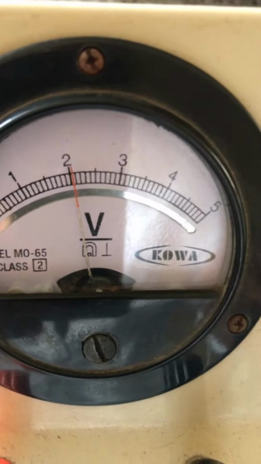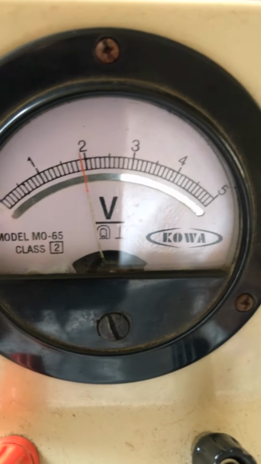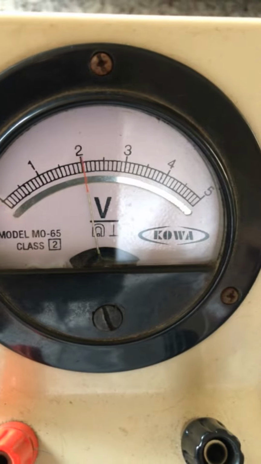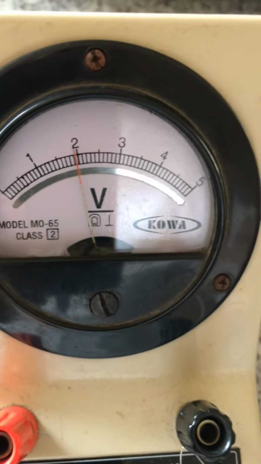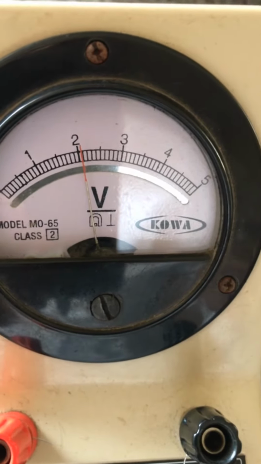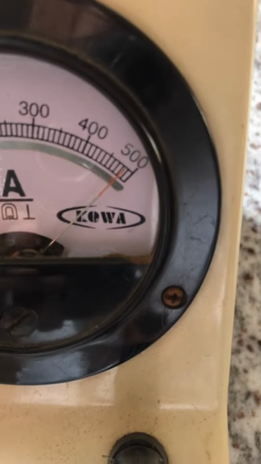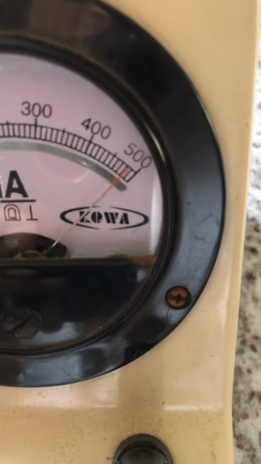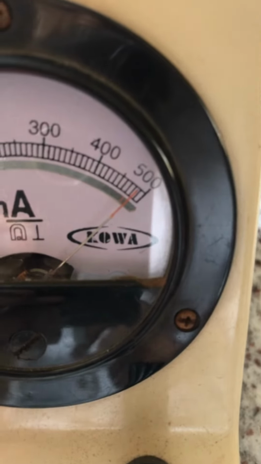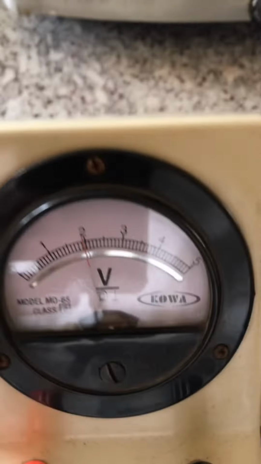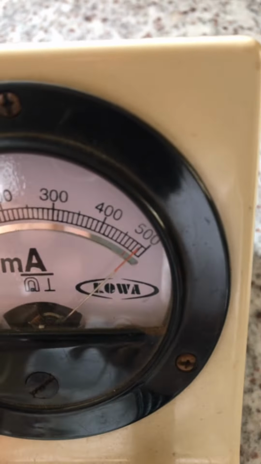Will not test going beyond the scale. This is approximately 2 volts, and here we are getting a reading which is approximately 485 milliamps. So for 2 volts approx, we are getting 485 milliamps.